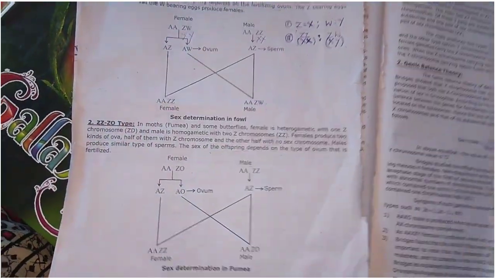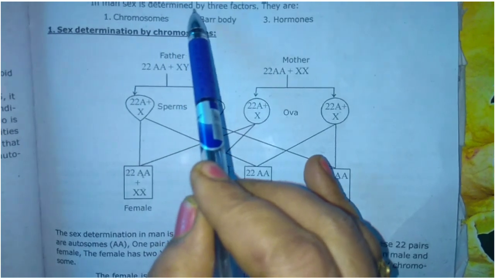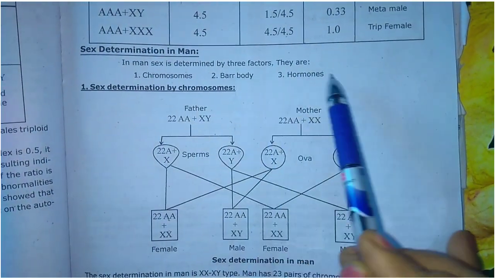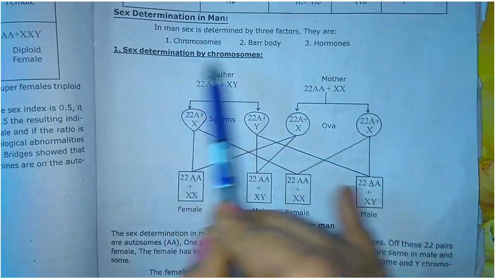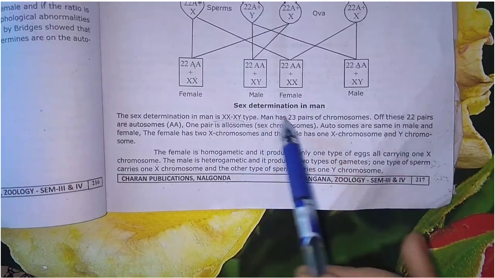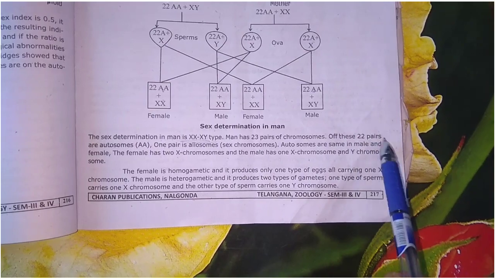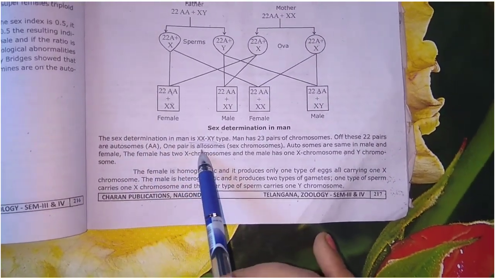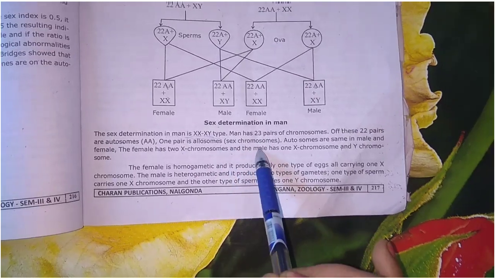Okay. Next one here, sex determination in man. In man, the sex is determined by three factors. They are chromosomes, bar body, and hormones. Sex determination by the chromosomes: here, the sex determination in man is XX-XY type. Man has 23 pairs of chromosomes. Of these, 22 pairs are autosomes, AA, and one pair is allosomes, the sex chromosomes.